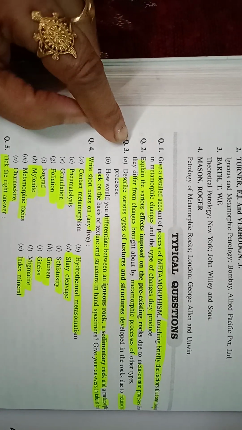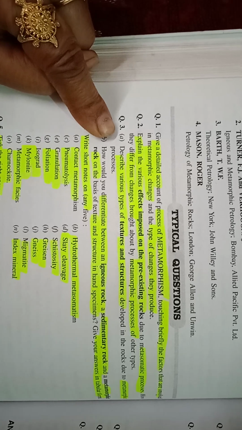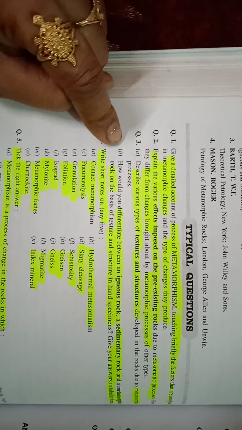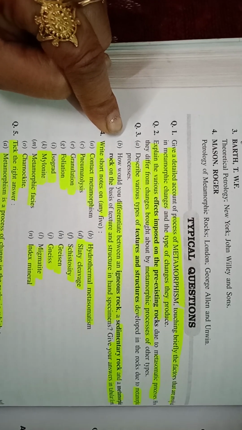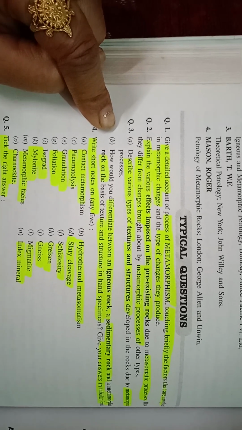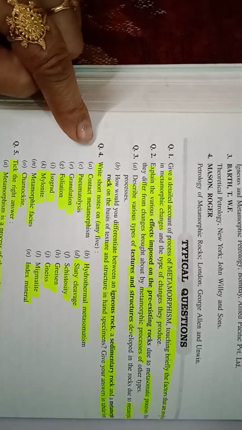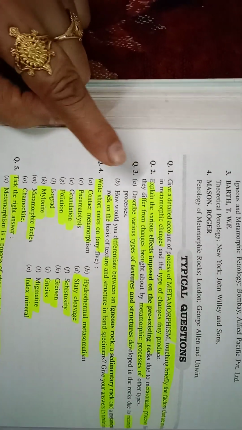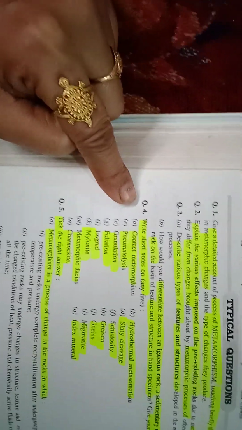Question 3 is divided into A and B parts. Describe various types of texture and structure developed in the rock due to metamorphic process. Question B: How would you differentiate between an igneous rock, a sedimentary rock and a metamorphic rock on the basis of texture and structure in hand specimen? Give your answer in tabular form. Tabular form means we divide it into columns 1, 2, so here write igneous, sedimentary and metamorphic rock.